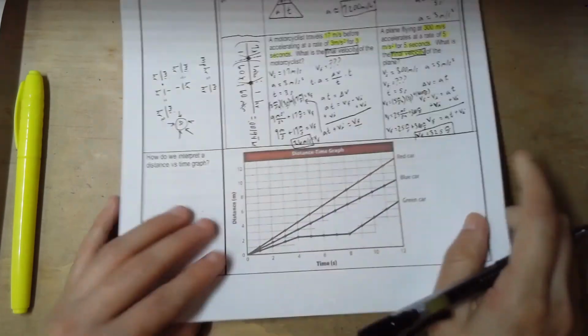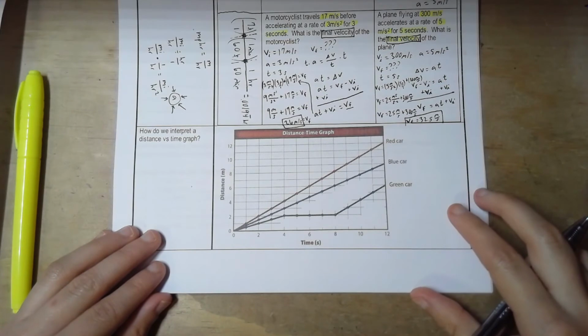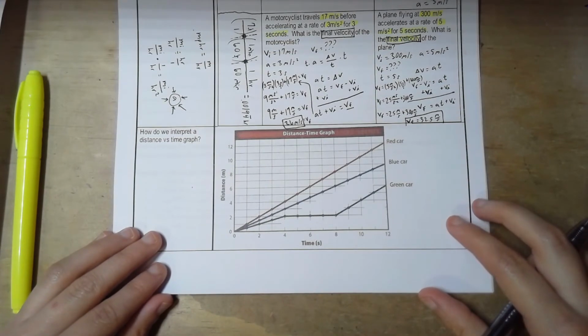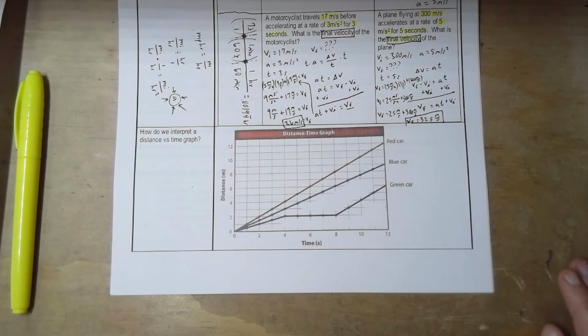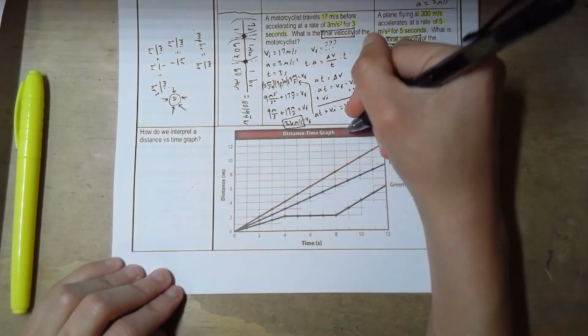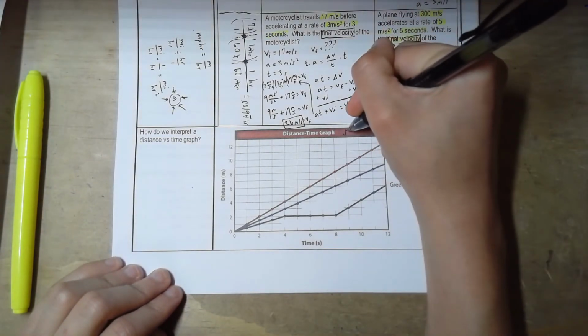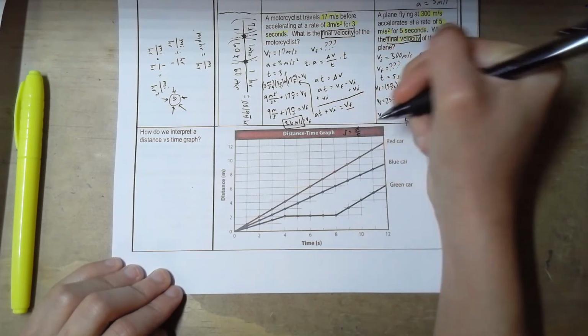Now we're going to go to our graphs, and we're going to talk about what this means. We're going to discuss what a distance versus time graph is. Whenever you think of distance versus time, I want you to think of speed. We talked about speed in our last notes, and I'm going to help you recall that speed is equal to distance divided by time.